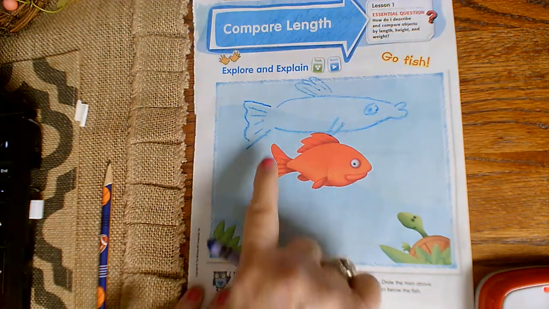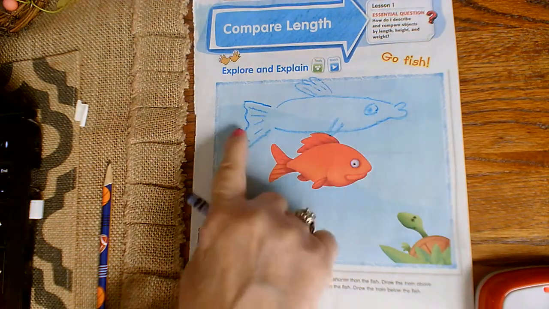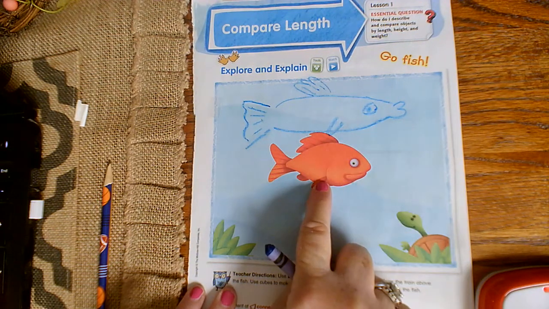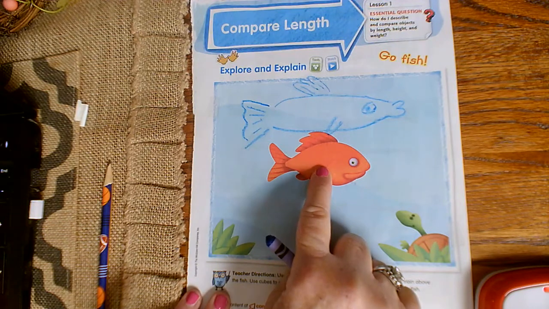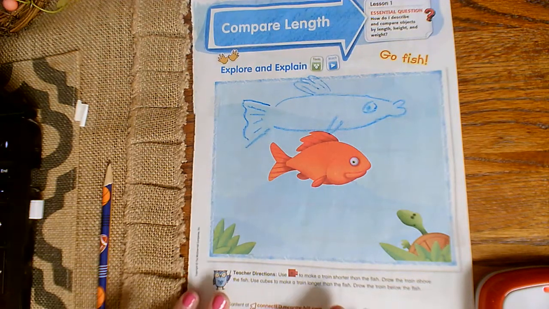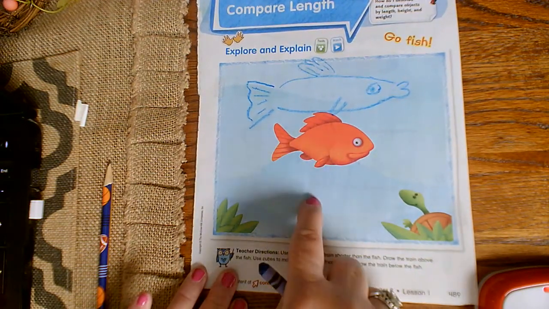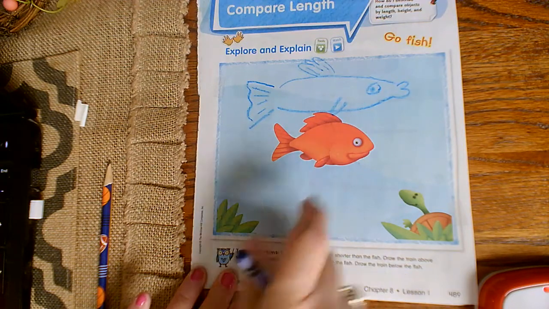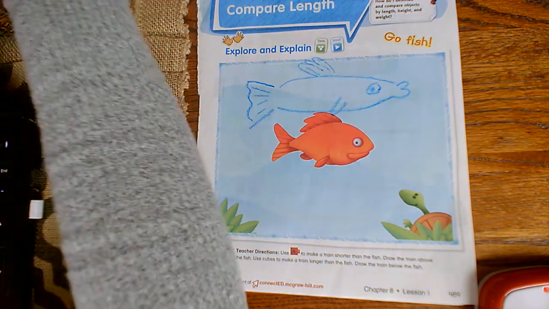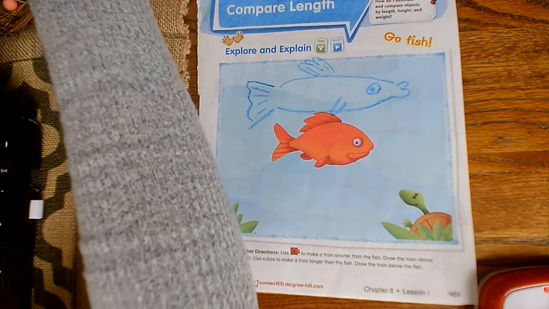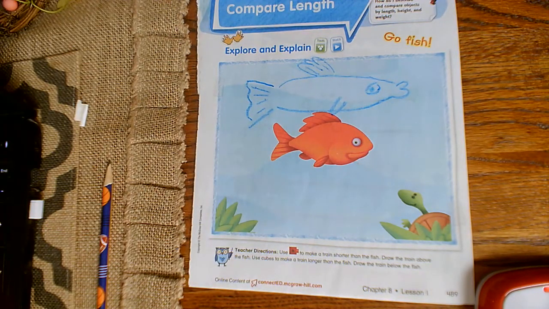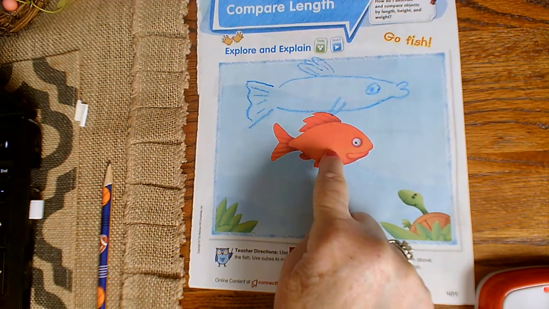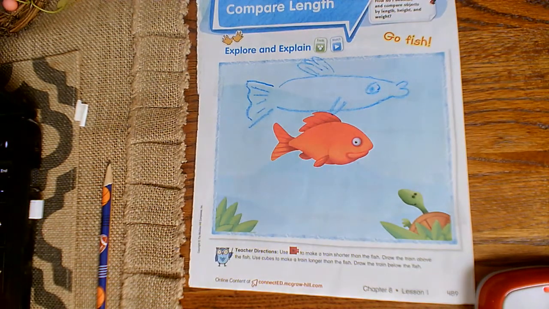So my blue fish is longer than the red fish or the orange fish. Looks kind of red on the paper and orange on the video. Now below the orange or red fish, choose another color, and they want you to draw a fish that is shorter than the middle fish. I'm choosing green.